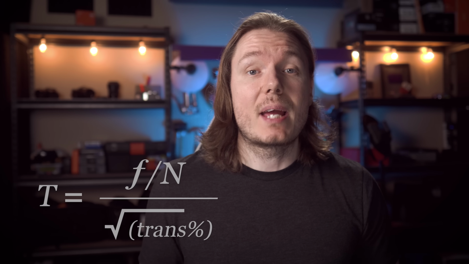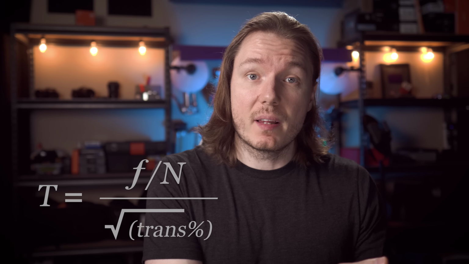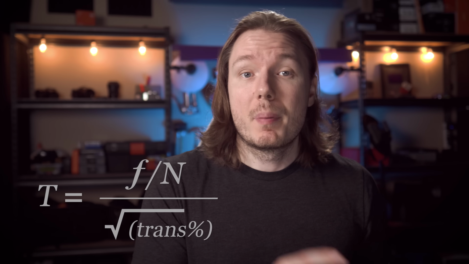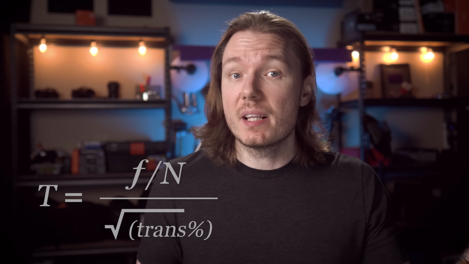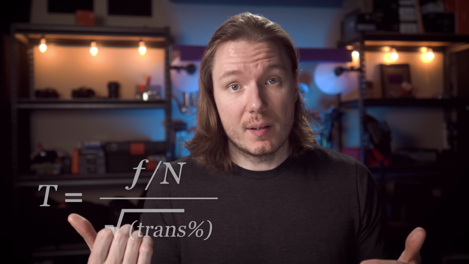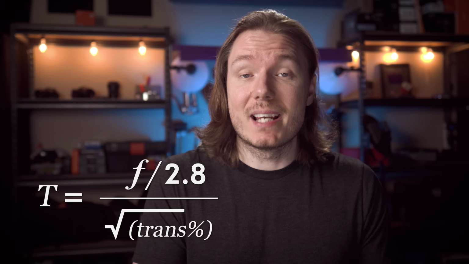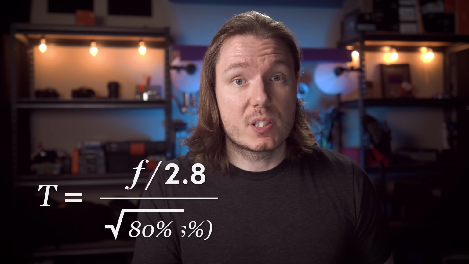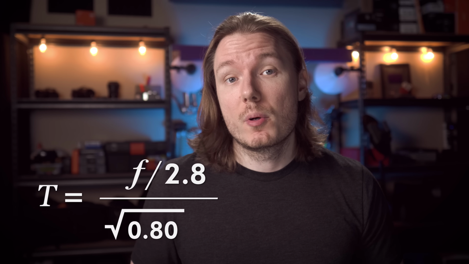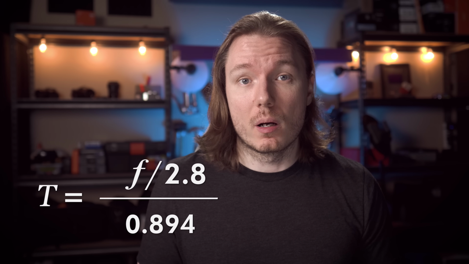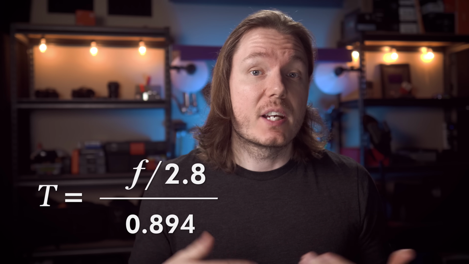So for instance, let's say that we had the same 70mm f2.8 lens that we were using in our previous example, but in this lens, only 80% of the light that goes into it makes it out the other side. So you would take your f-number of 2.8 and divide it by the square root of that 80%, or 0.8. And the square root of 0.8 is 0.894. So then you take your f-number of 2.8 and divide it by 0.894, and you get your T-stop of 3.1. Rounded.